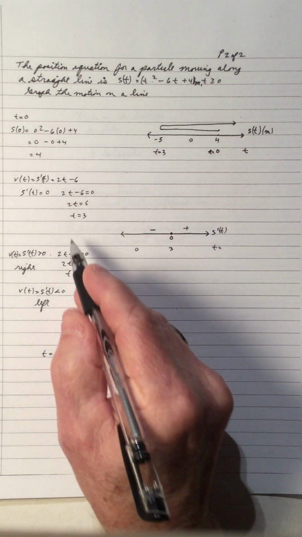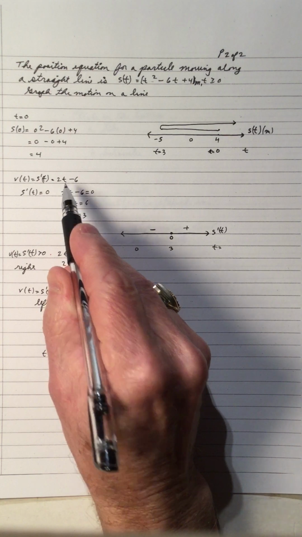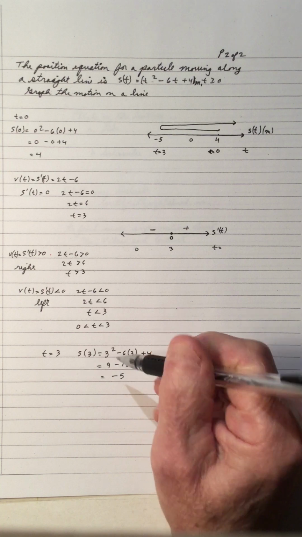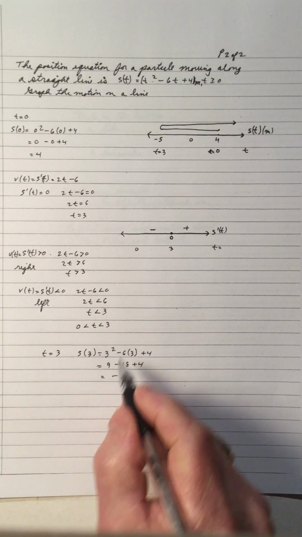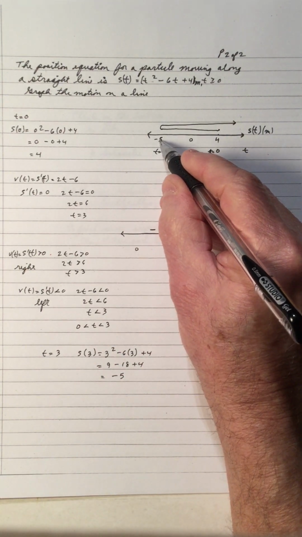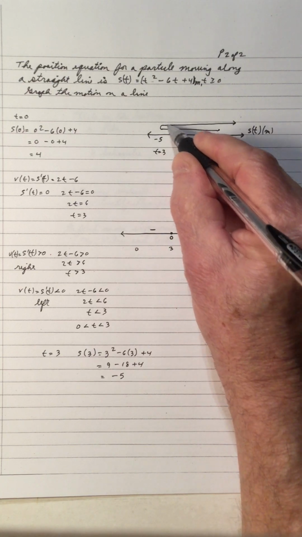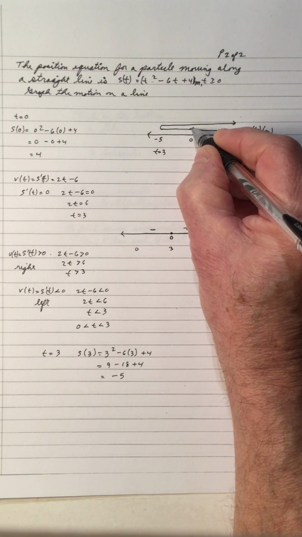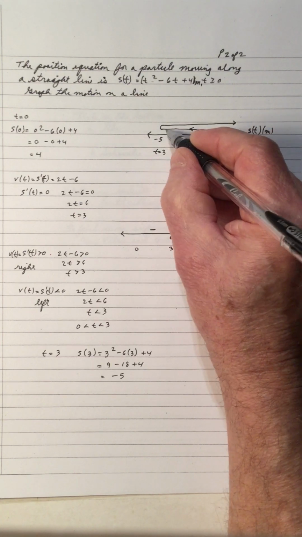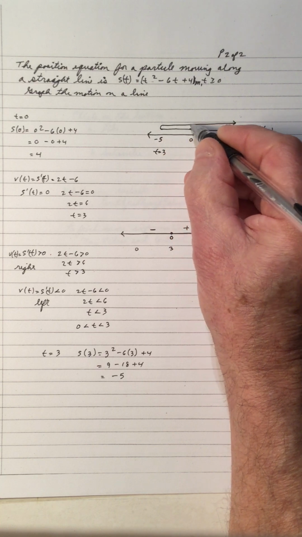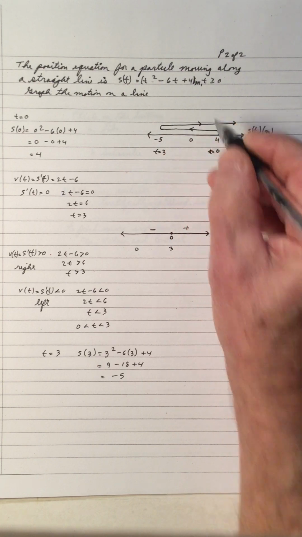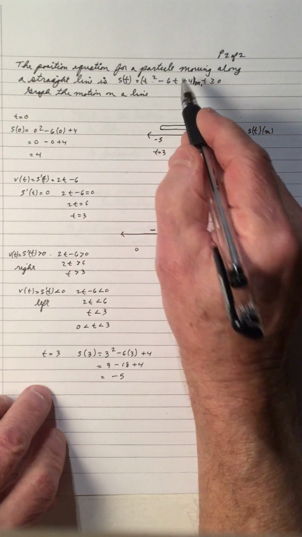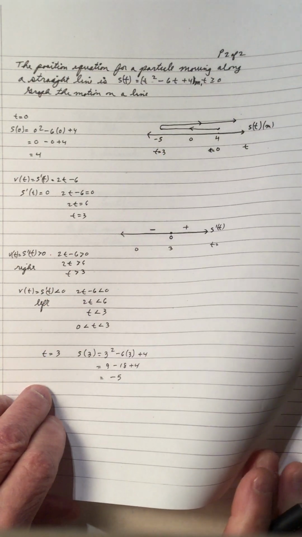Again, if you put 3 seconds back in here, we got negative 5. So that's the point at 3 seconds, negative 5, which is 5 away from 0. Again, to repeat, the object starts off at 4, moves to the left until we get to 3 seconds, and there it momentarily stops, turns, and goes right. And that's the graph that represents this function on a line.